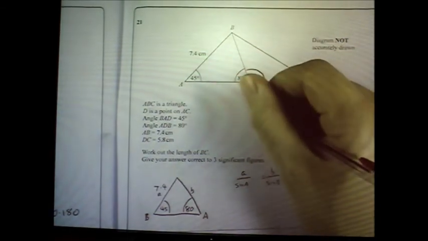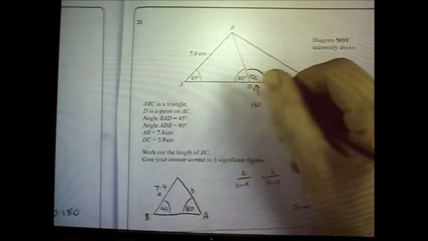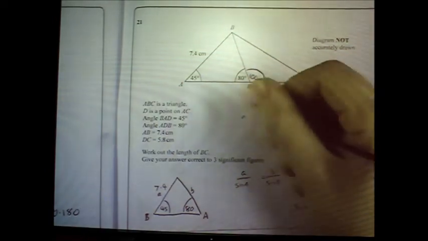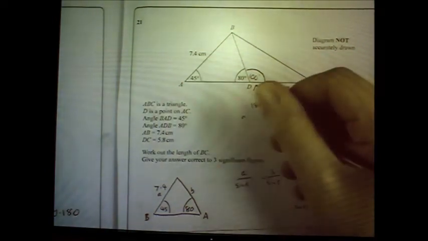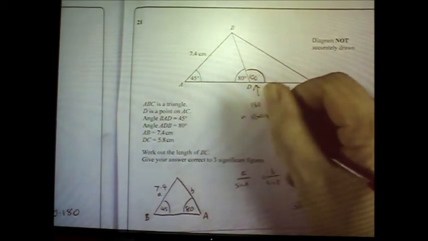So you can write down there 180 degrees on a straight line. I think I said in a triangle, meant on a straight line. S-T-R-A-I-G-H-T.